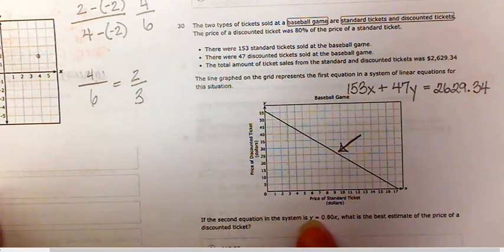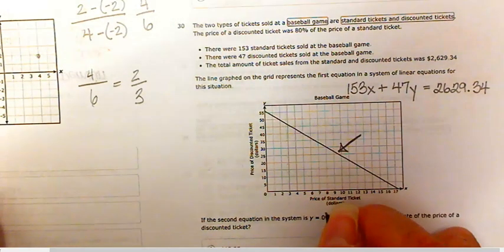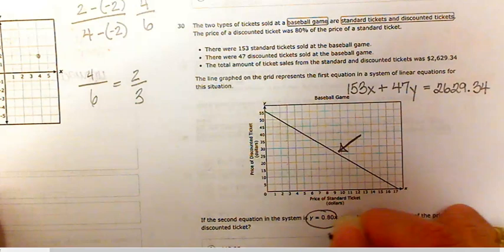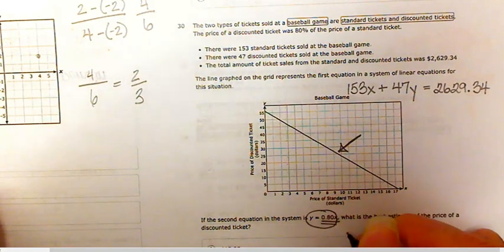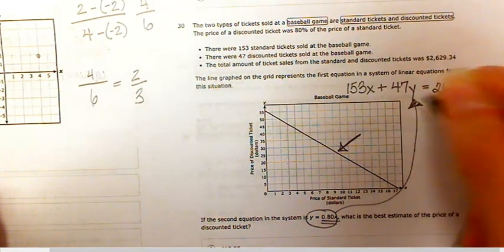If the second equation in the system is y equals 0.80x, what is the best estimate of a price of a discounted ticket? Okay. And remember, the discounted tickets are less expensive. So here's what I'm going to do. I'm going to take this equation. 0.80x is the same as y, so I'm going to put it in there for y.